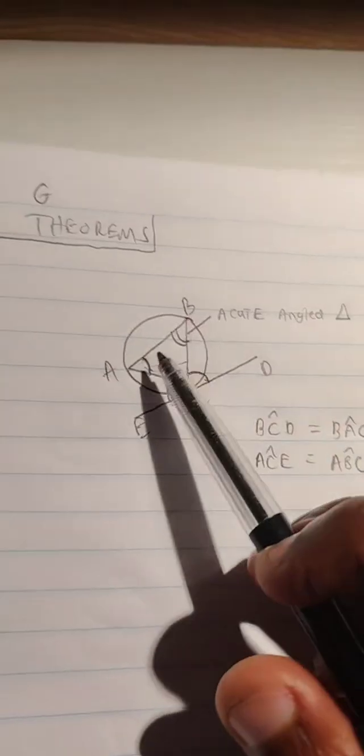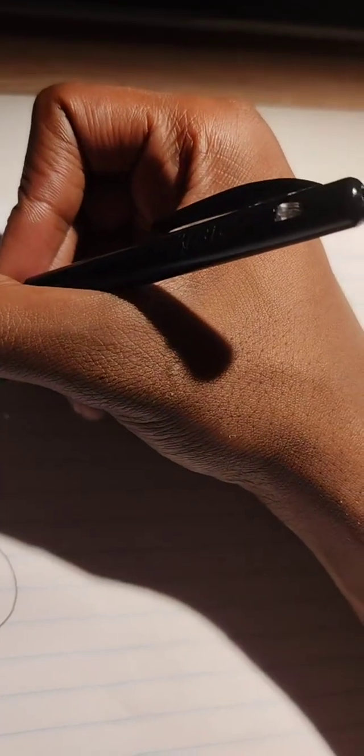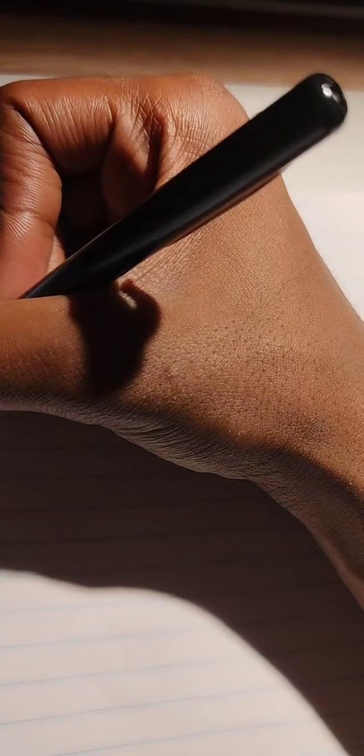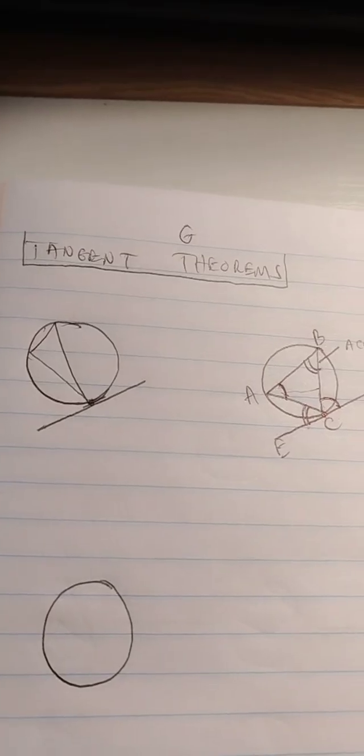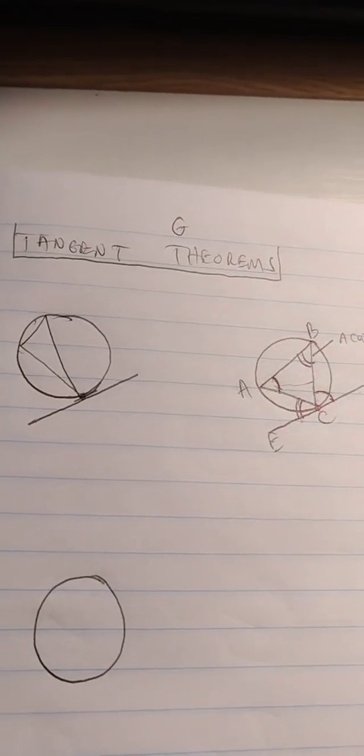The next tangent theorem. Okay. Let's just note here, guys, that this Tangent theorem is for when we have an acute angled triangle within our circle, but there are also cases where maybe it's an obtuse angled triangle, and we just need to take note of that.